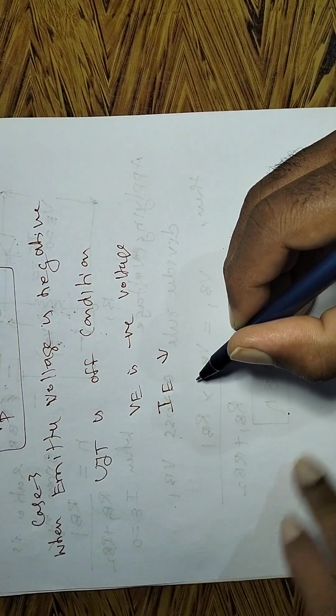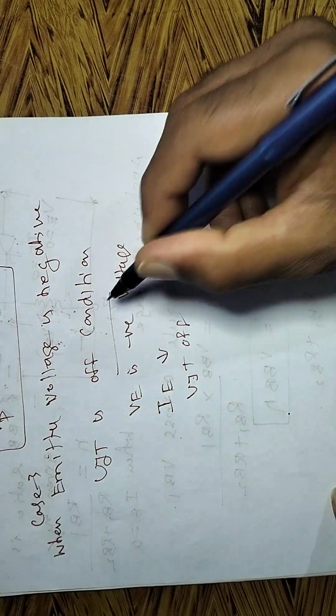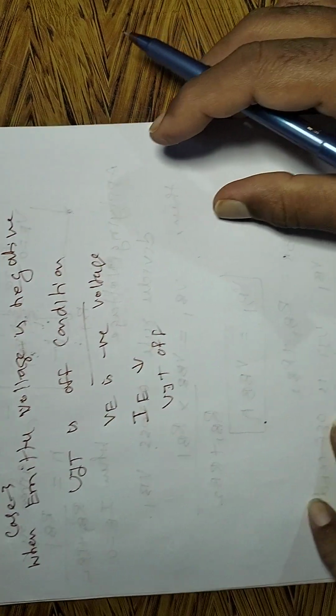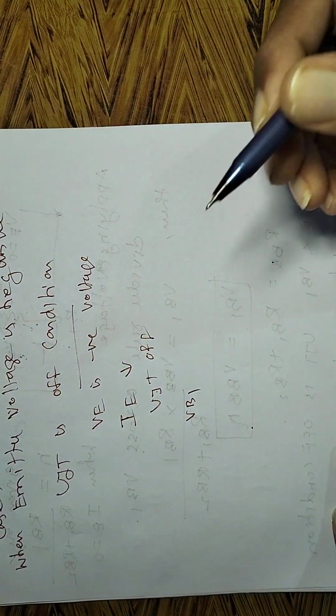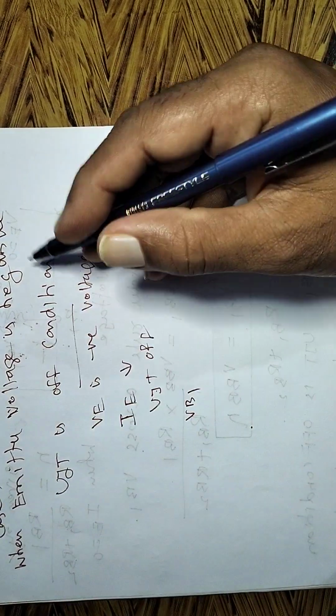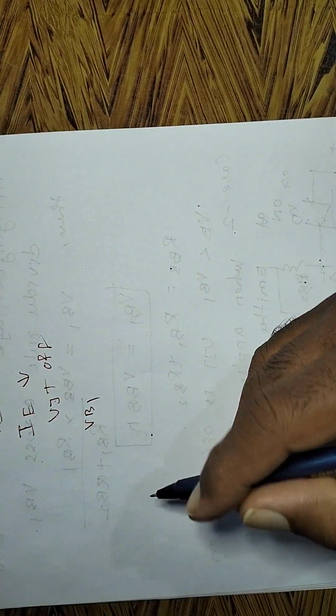When the emitter current decreases, UJT is off. That is this condition, right? At that time VB1 increases. So that is what happens during the negative half condition. So this is about the three cases of how it operates as a UJT.